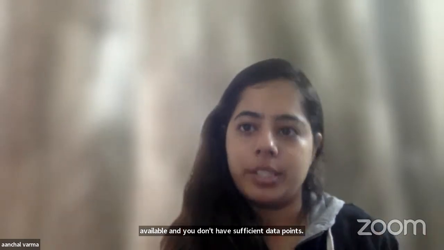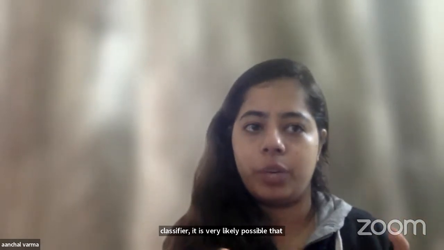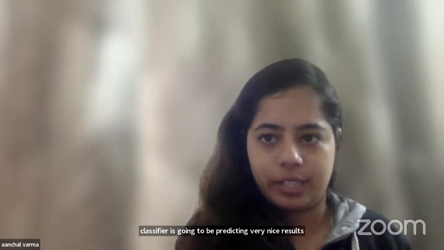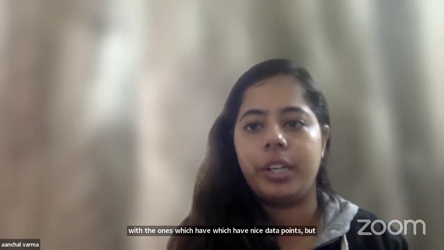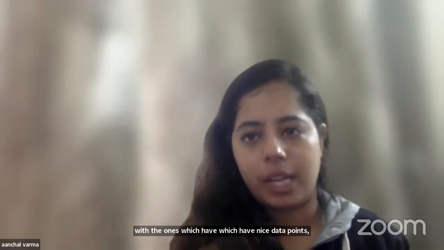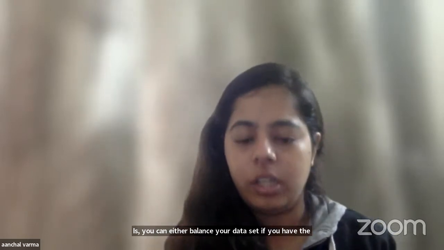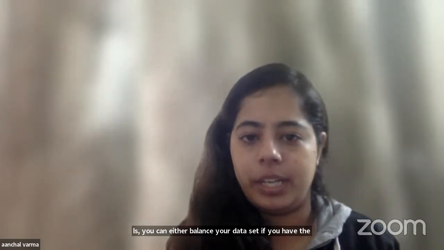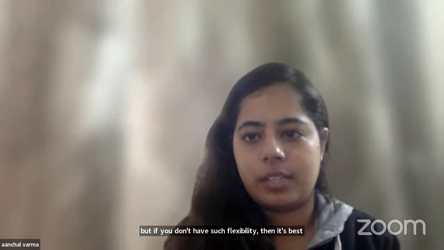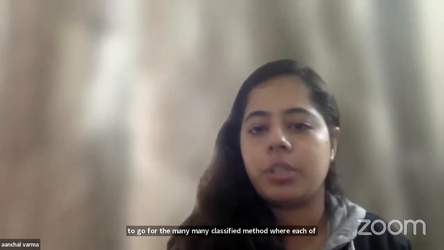If you just train one such classifier, it is very likely that your classifier is going to predict very nice results for the ones which have nice data points, but the ones which are in minority will not be predicted properly. So one way is you can balance your data set if you have the flexibility to go for it without corrupting the data. But if you don't have such flexibility, then it's best to go for the many classifier method where each of these classifiers is actually trained on that particular class so it can give out the best possible result.